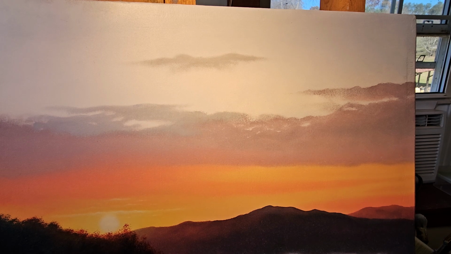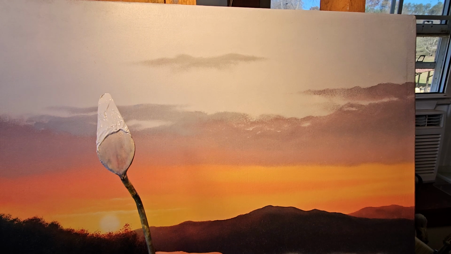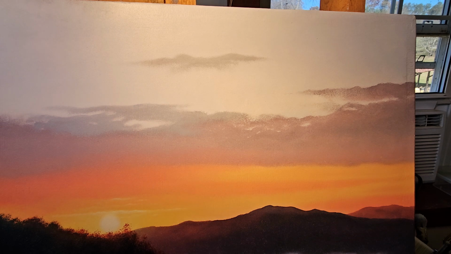Let me get some more white. Hold it, hold it. This is kind of the color I've got going on over here. Let's see if it's a good color.